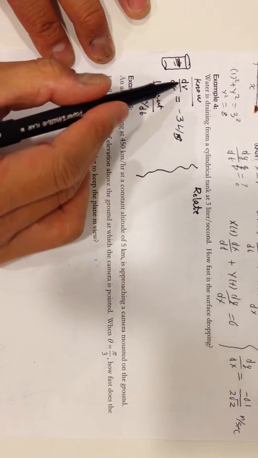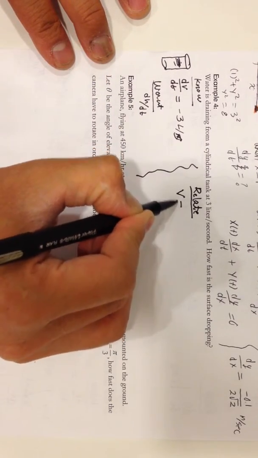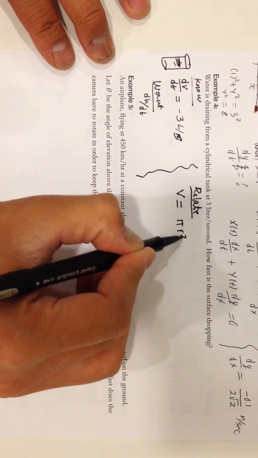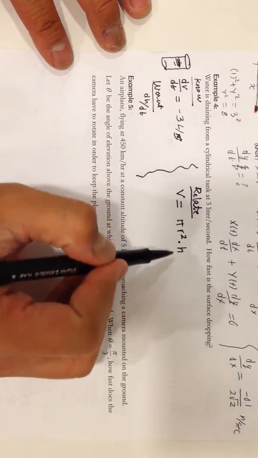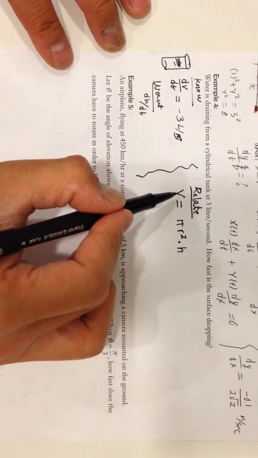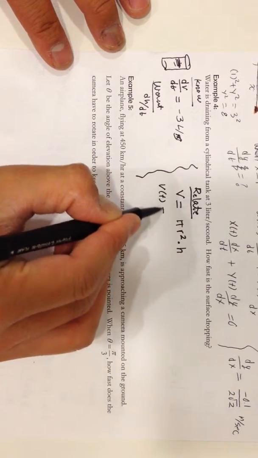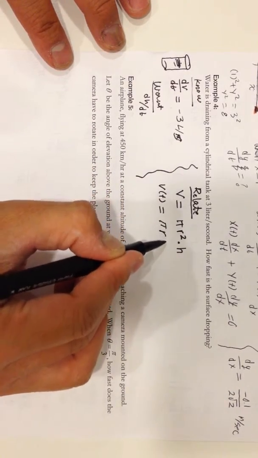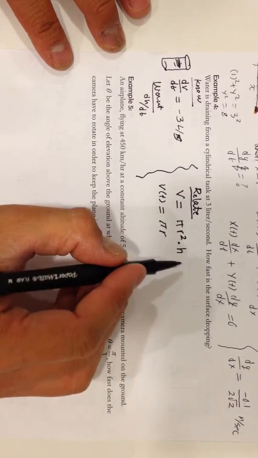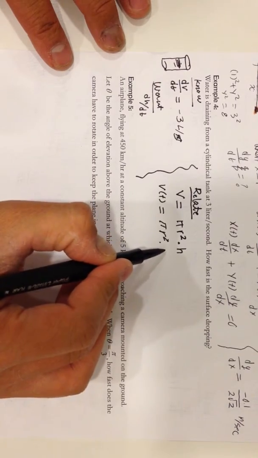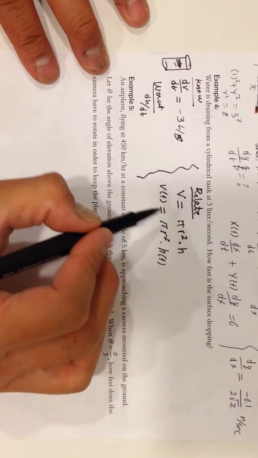So we start off next by writing down how these two are related. We begin with the formula for the volume of a cylinder. Volume is equal to pi r squared, which is the area of the base, times the height. And remember, the volume and height are functions of time, because as time progresses we're losing volume and we're losing height. The radius is not a function of time because the radius will always remain the same, so it's a constant. But the height will change, so the height is a function of time.